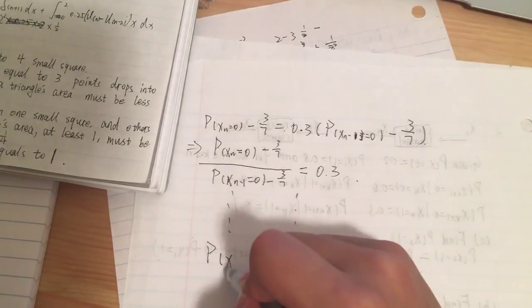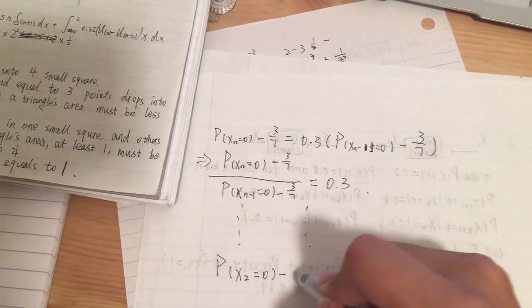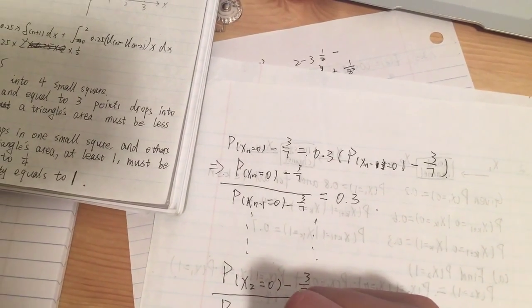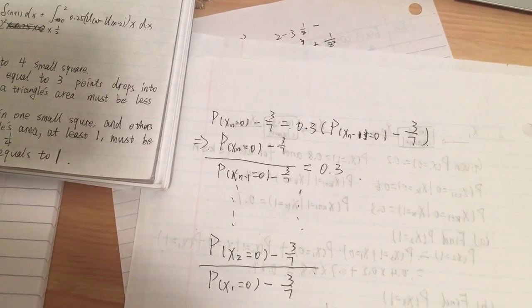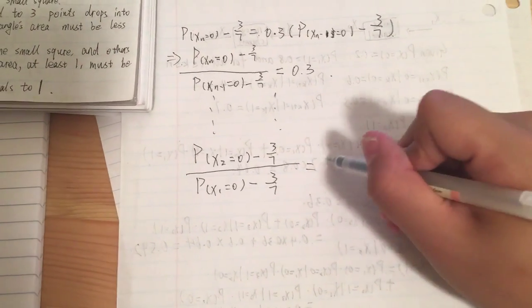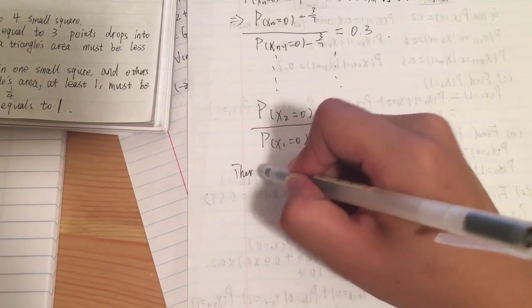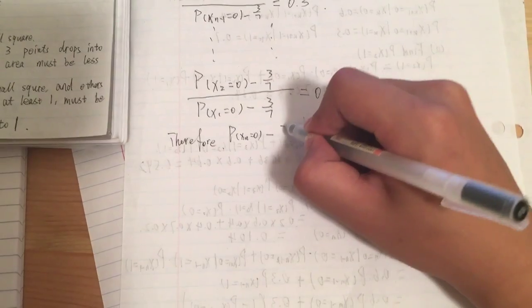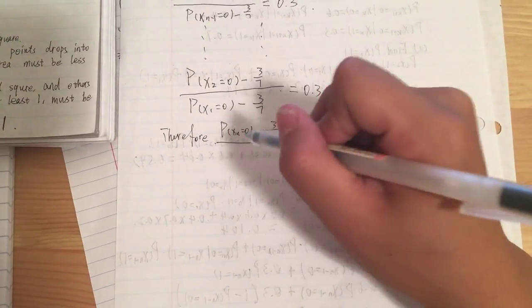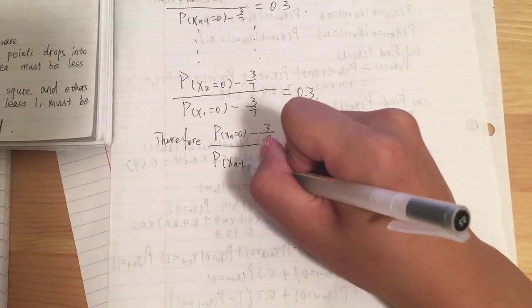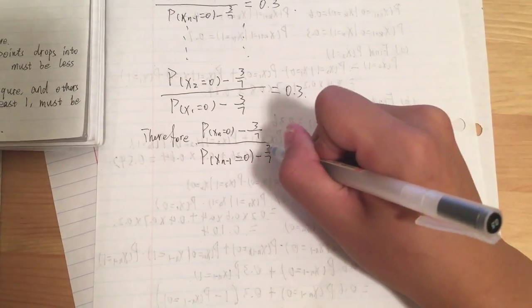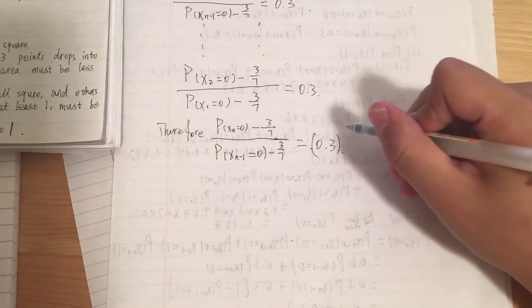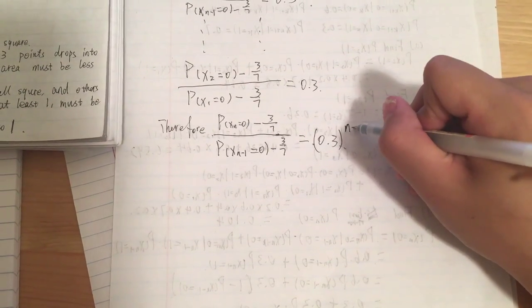We can get this: (P(x2 = 0) minus 3/7) divided by (P(x1 = 0) minus 3/7), and therefore (P(xn = 0) minus 3/7) divided by (P(x_{n-1} = 0) minus 3/7) equals 0.3 raised to the power of n minus 1.